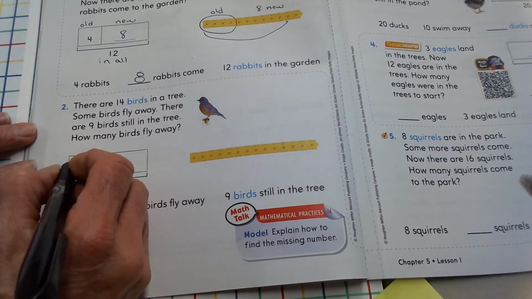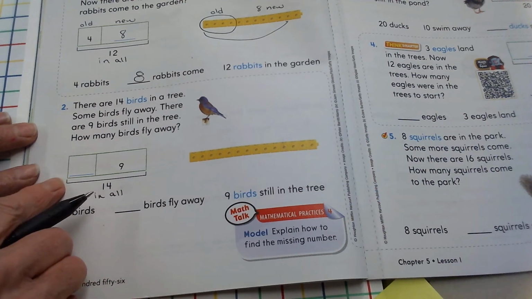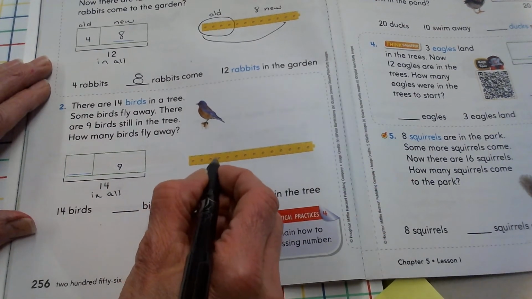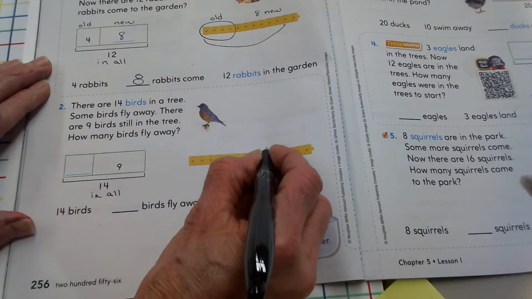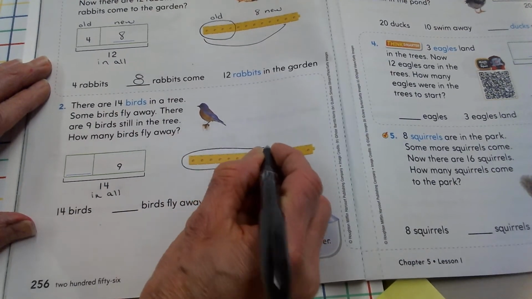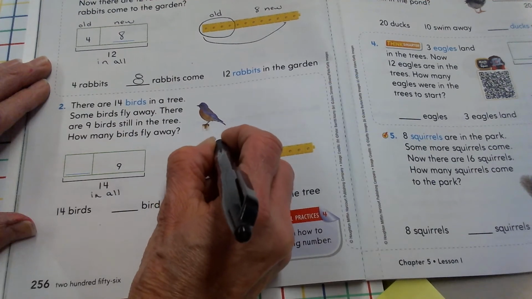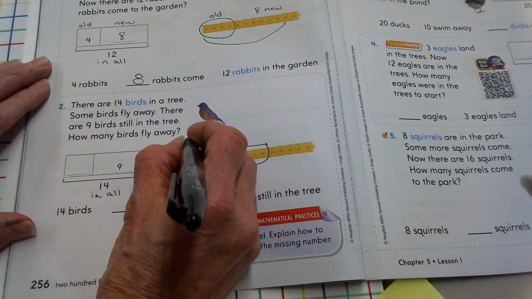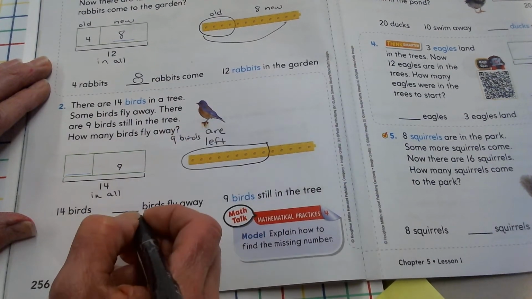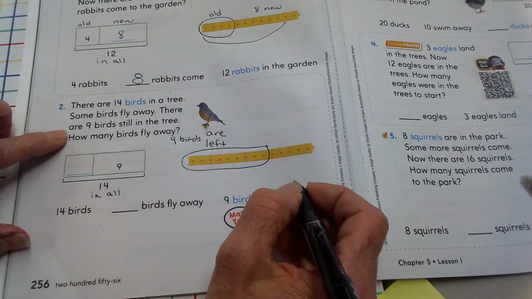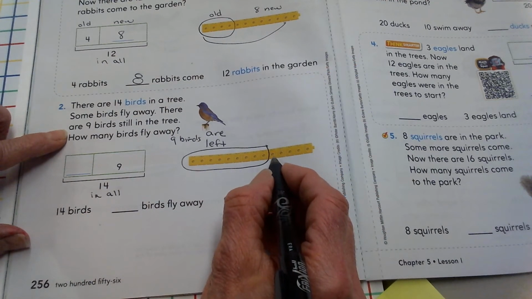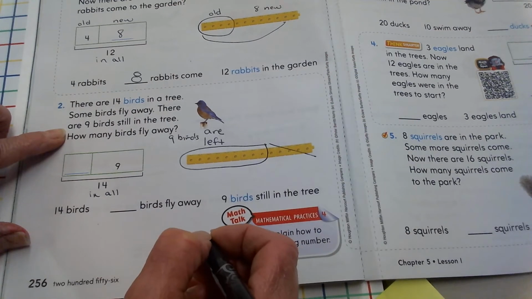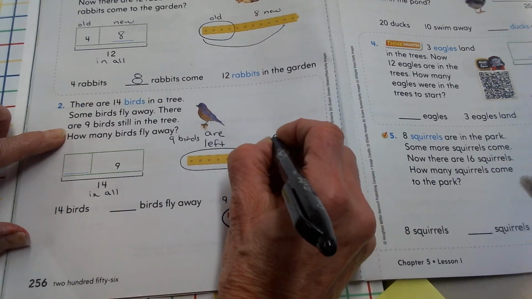Some birds fly away. I don't know how many fly away. But after they fly away, there are still going to be 9 left. 1, 2, 3, 4, 5, 6, 7, 8, 9. I'm going to put a circle around these. These are the 9 birds that are left. They're left after some fly away. So these must be the birds that flew away. 1, 2, 3, 4, 5. And I counted, and there are 5.